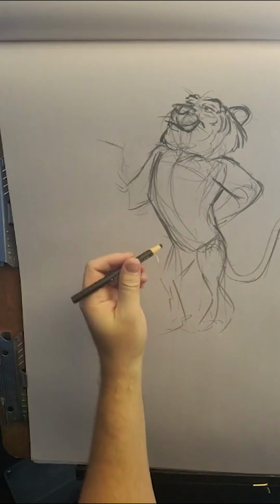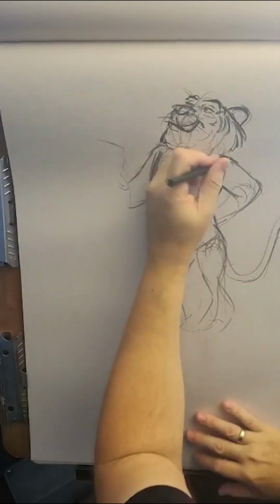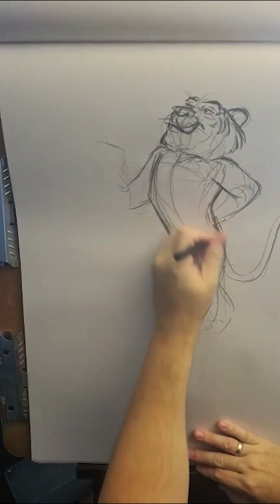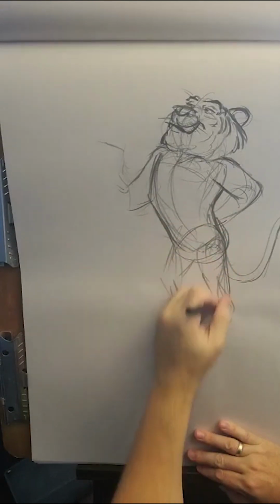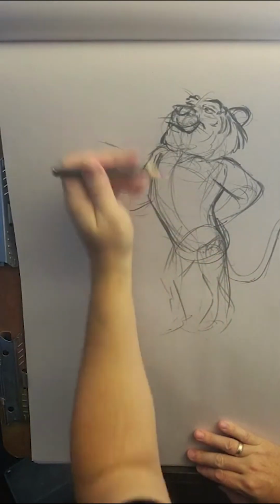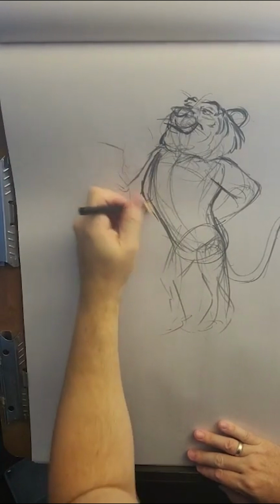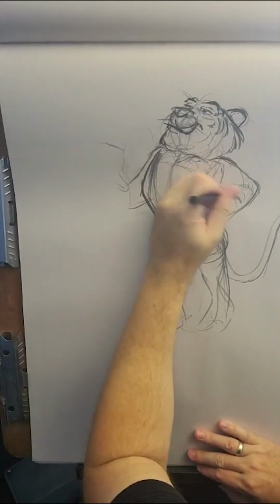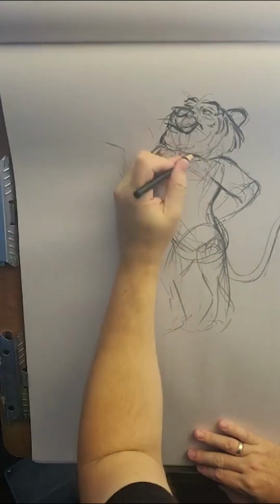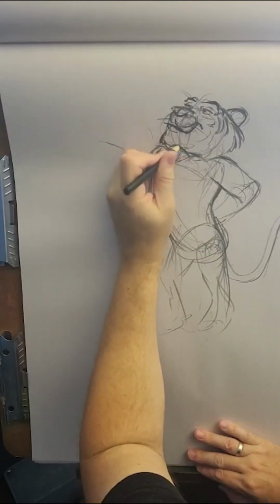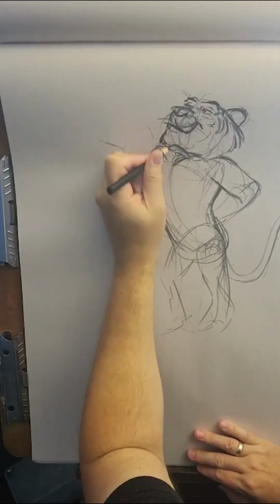I feel like his head's way too big for his body. Now I'm trying to correct it. That's okay. I think his legs are too small is the problem. Let's see, maybe make his torso a little bit bigger. Maybe he could wear an ascot or something.